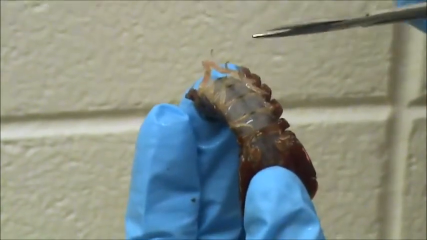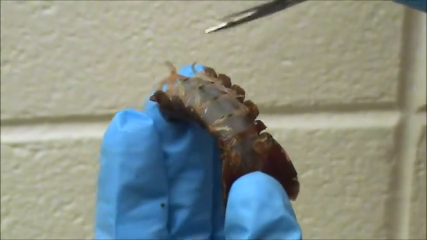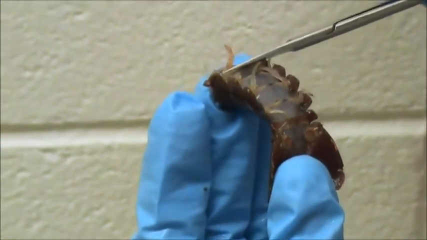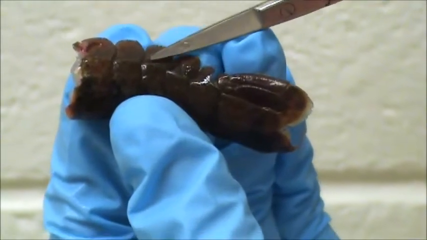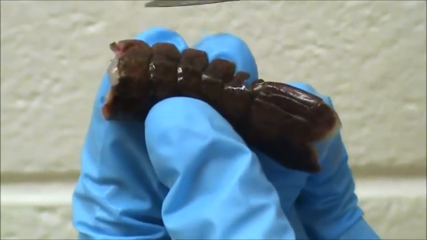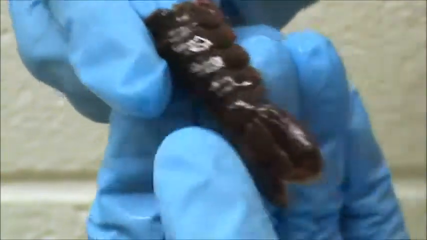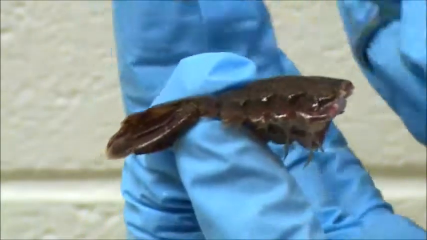So first we're going to have to cut the stylets off. So be careful and use smaller scissors for this. If you can see this line right here, this is where the cuticle meets the ribs, and this is where we're going to want to cut. And make sure to point the scissors away from the back so you don't damage the muscle that we need.